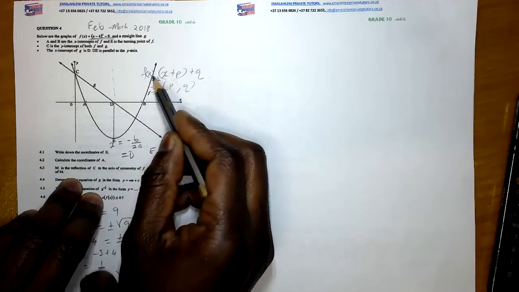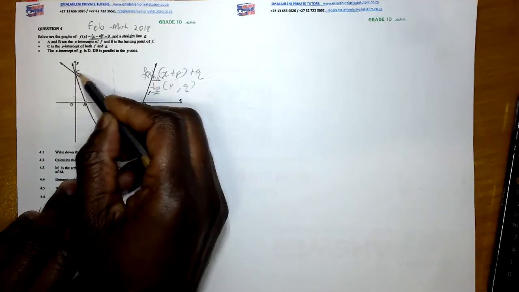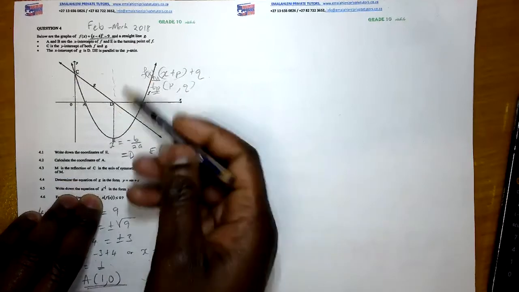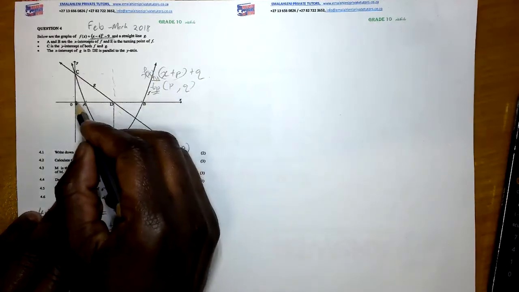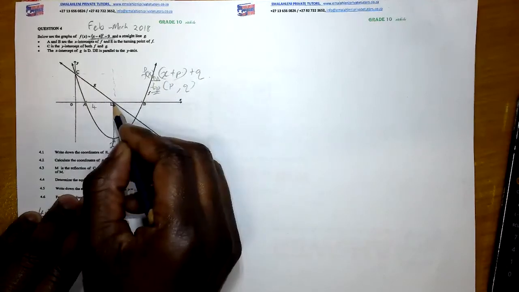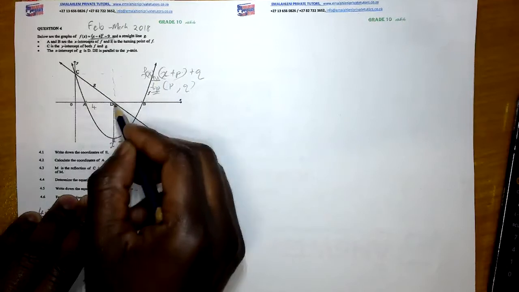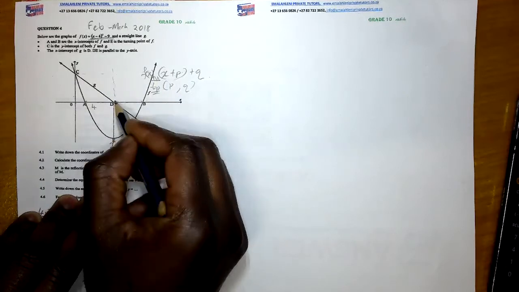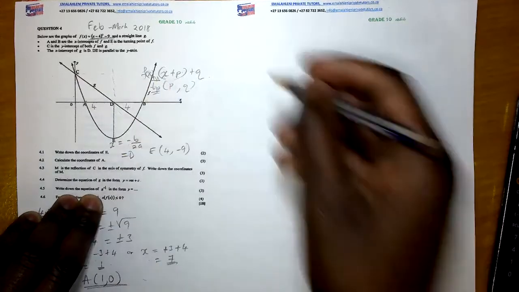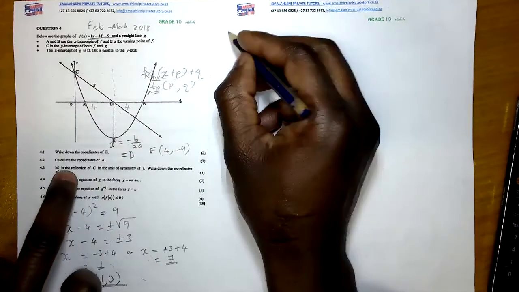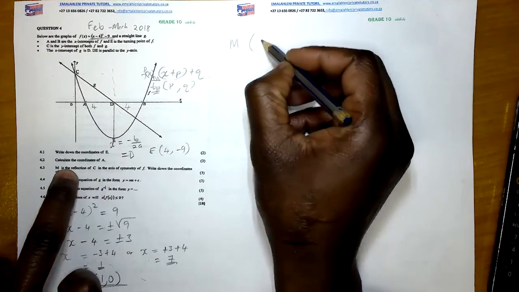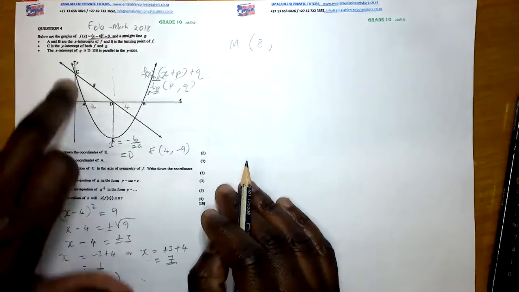But if M is here, it means that the y value of C is the same as the y value of M. And for the x, if we moved 4 units from 0 to the center, which is your axis of symmetry, the turning point, we must also move 4 units to get to M. So it will actually be 8. So in this case, our M, in terms of x, is 8. Then in terms of y, we need to find the y-intercept.